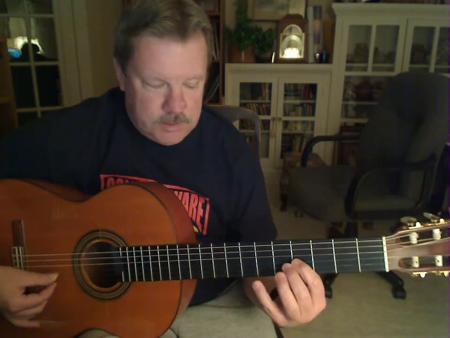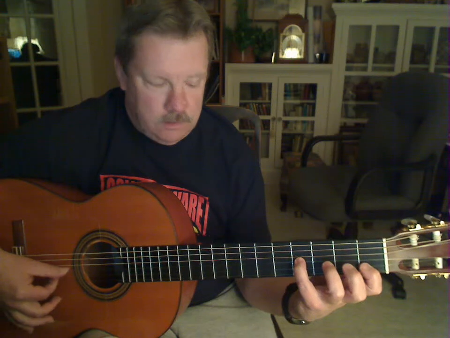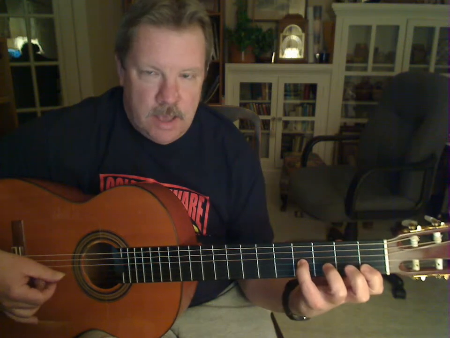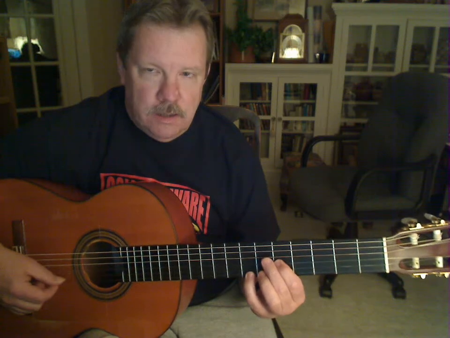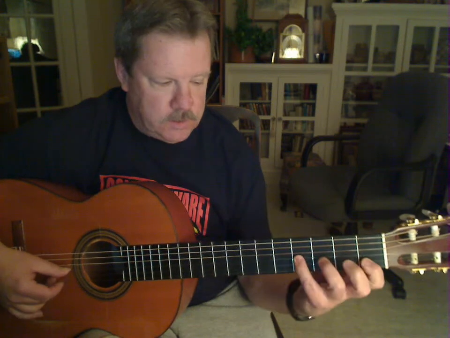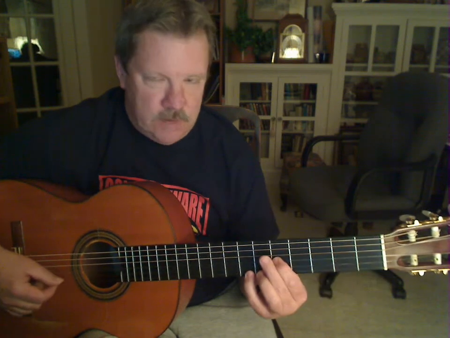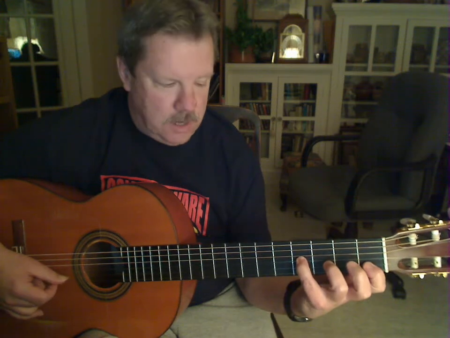B and C. I'm playing them together. So I inverted the interval. A major seventh inverts to a half step, which is a minor second. So we're keeping the rule straight. Major inverts to minor, and a seventh and a second add up to 9.